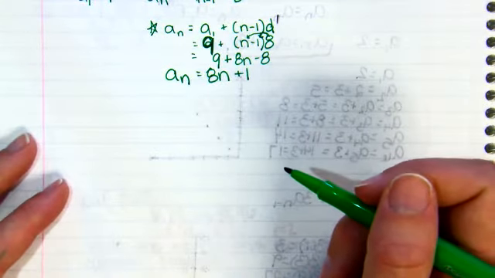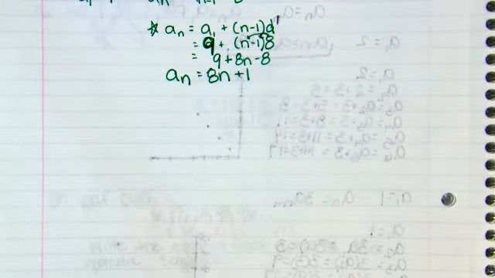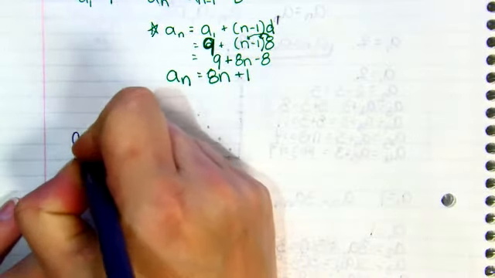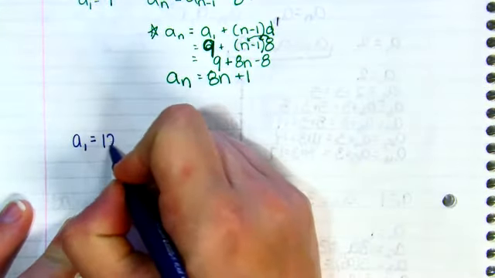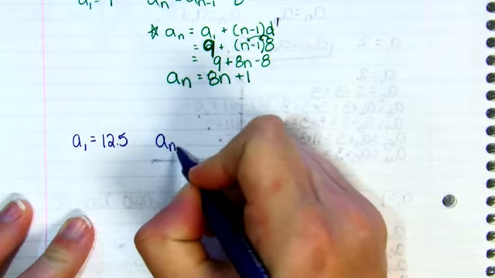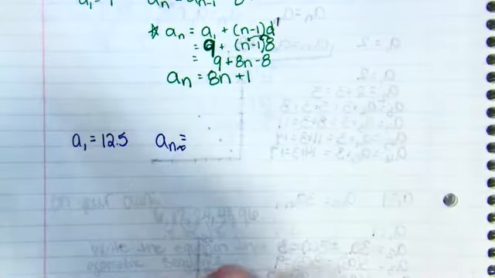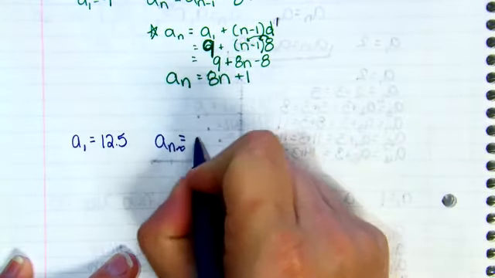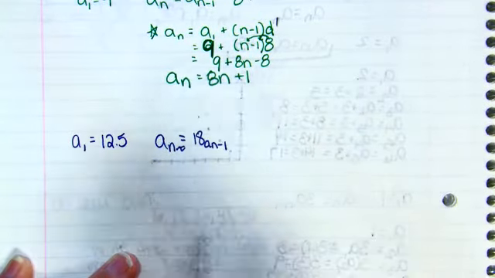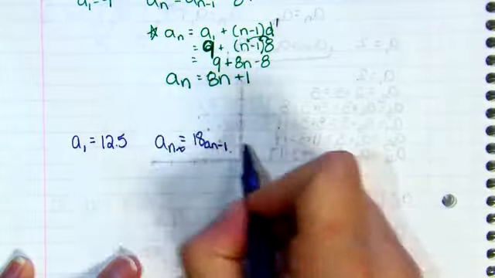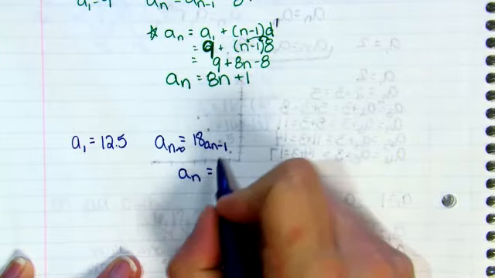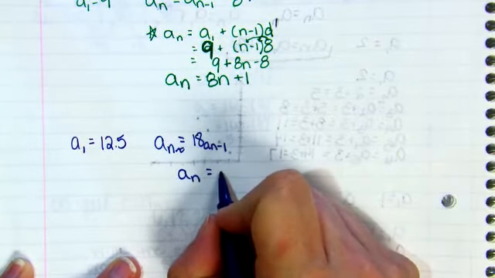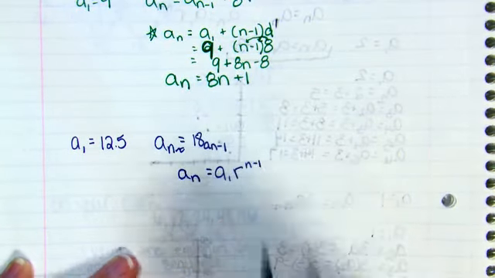Now, I can also do this if I have a common ratio. So if I have a sub 1 equals 12, and a sub n equals 18 times a sub n minus 1. Remember, my recursive rule was given to me here. My explicit rule for a geometric function is a sub n equals a sub 1 times r to the n minus 1 power.